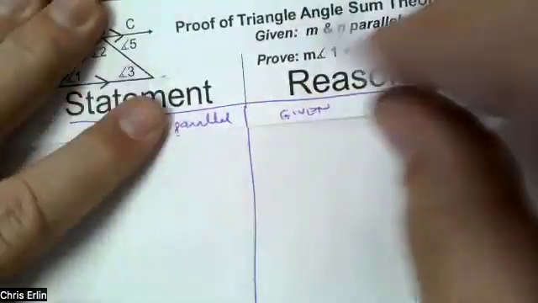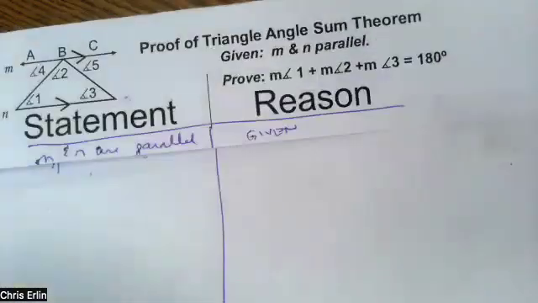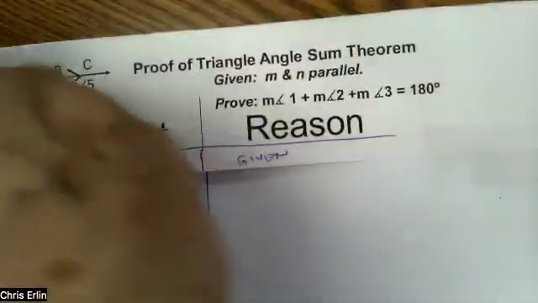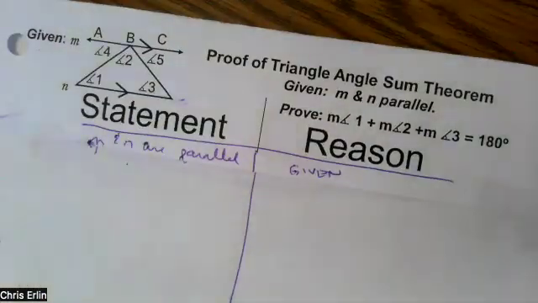Well, what I suggested was that you consider how we did the linear pair theorem. And you'll remember with the linear pair theorem, I have one nearby.